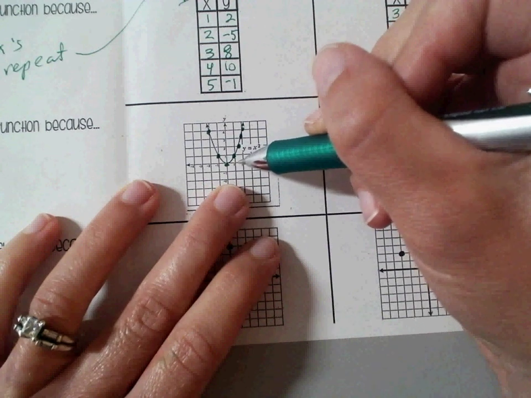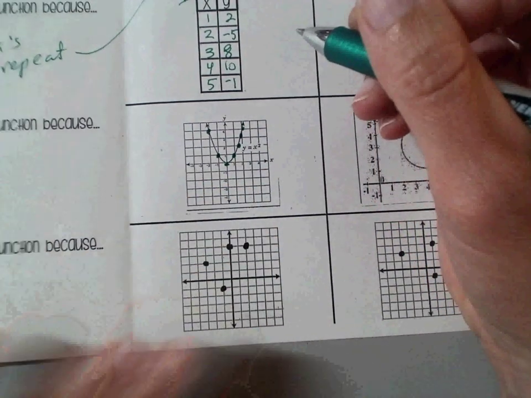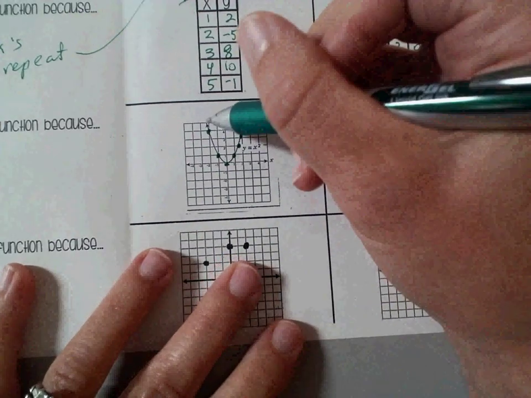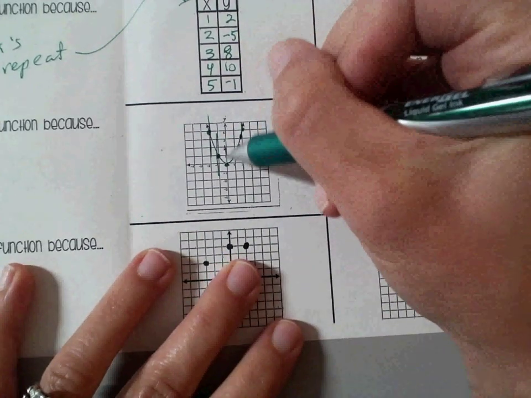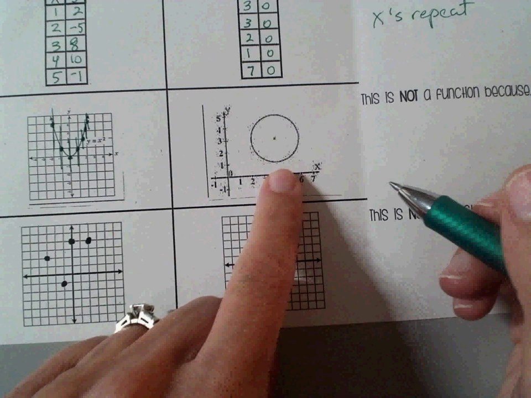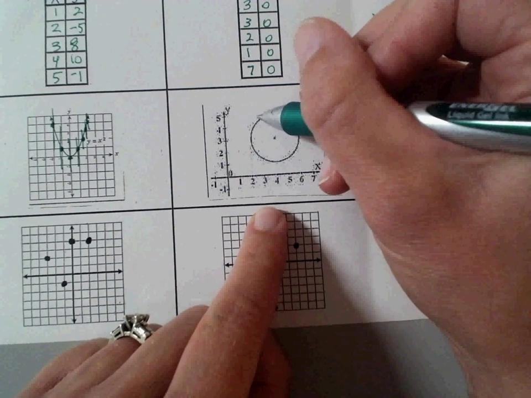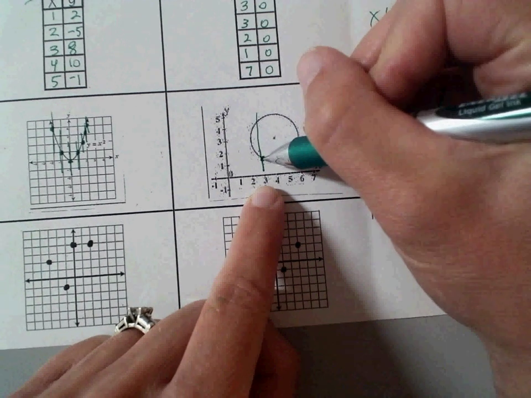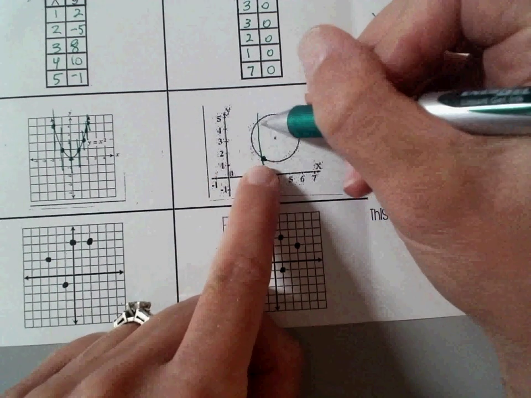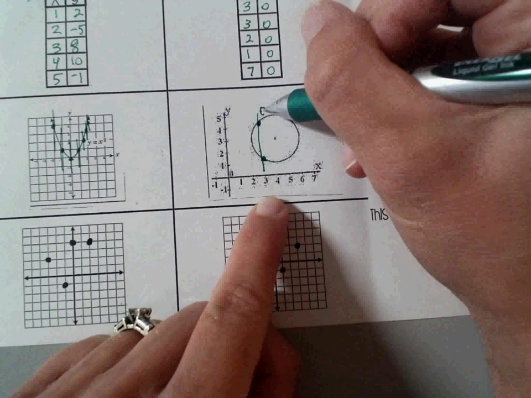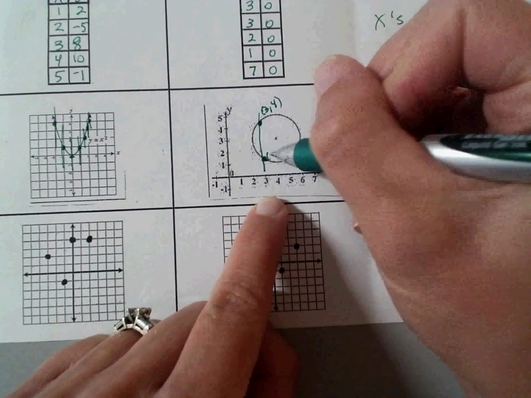No. So the shortcut to this, remember I talked about the vertical line? Anywhere you draw a vertical line, do you ever touch that function more than one time? No. Now look over here. Yes, if I draw a vertical line, I touch it twice. Right there, I have an ordered pair of 3, comma 1, and up here I have an ordered pair of 3, comma 4.